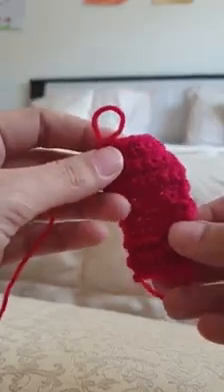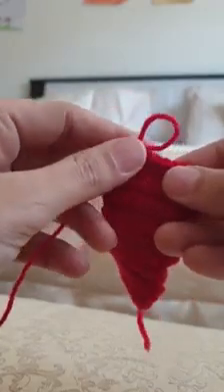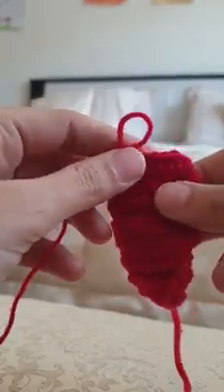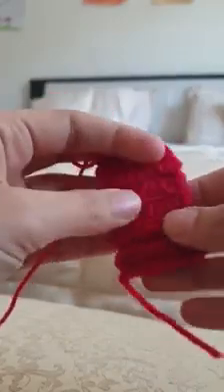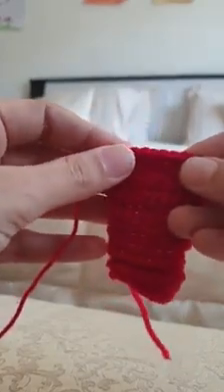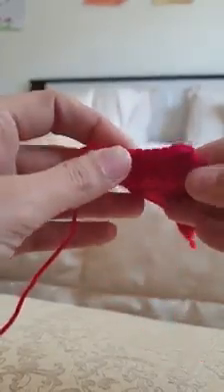The basic stitches of crochet. Today is our weekly lesson to learn our basic crochet stitches. Last time we learned how to go in rows, and we talked about the difference between the back loop, the front loop, and both loops.